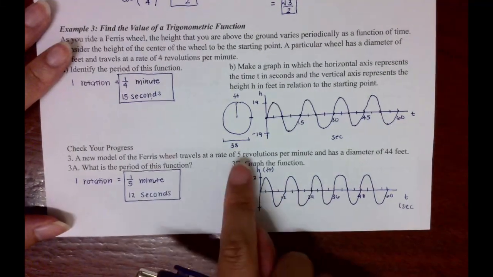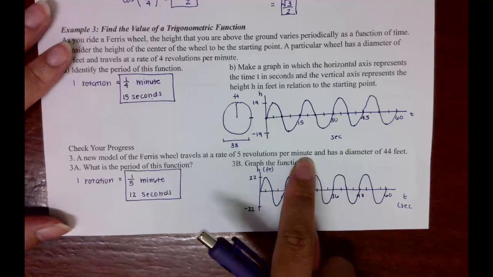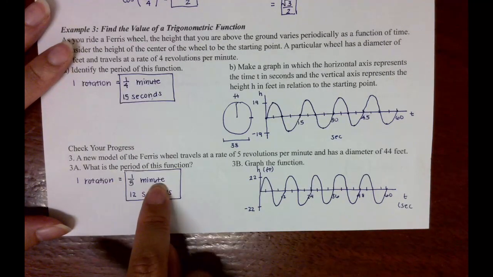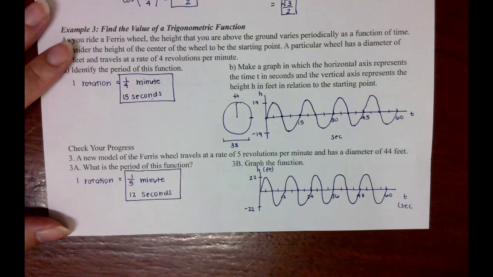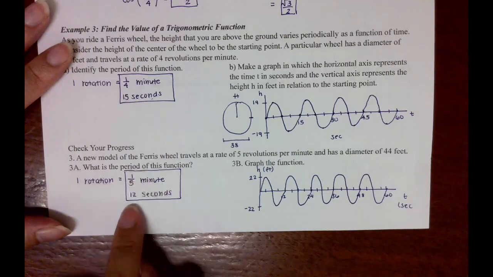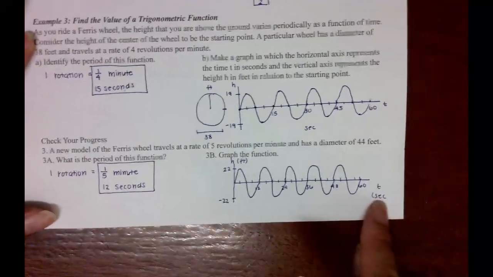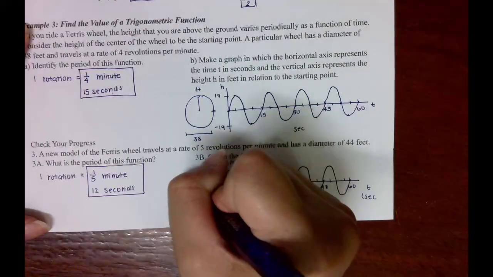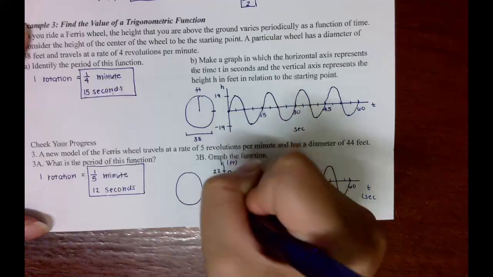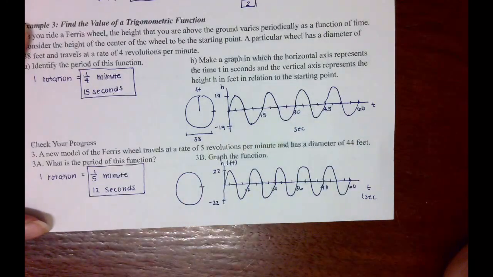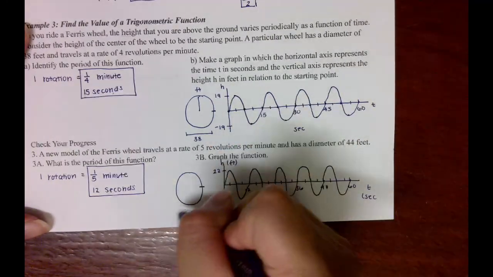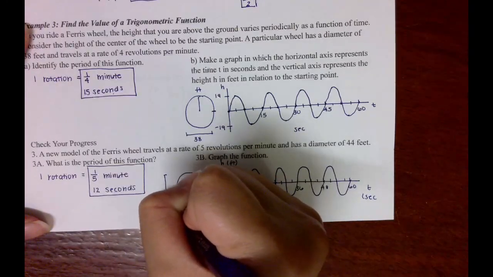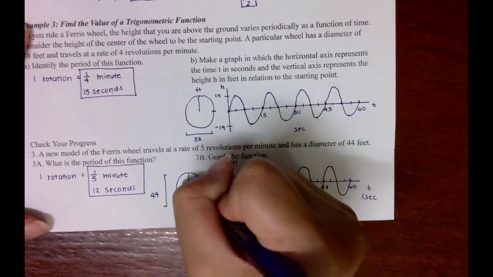If it makes 5 revolutions per minute, that means 1 revolution or 1 rotation is 1/5 of a minute. A minute is 60 seconds, so 60 divided by 5 is 12 seconds. So then, if I have my Ferris wheel, and we're doing the middle as our starting point, if the diameter is 44, that means its radius is 22.